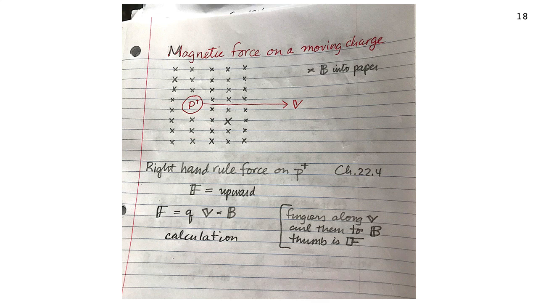And then your thumb points in the direction of the force. Now, can you find the right-hand rule for that? It's in 22.4, I believe. All right, there's a diagram. So that means that the force is upward.